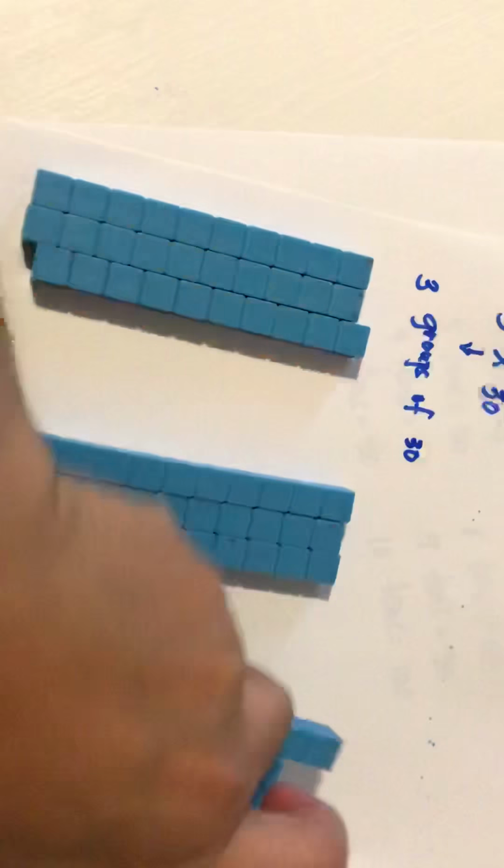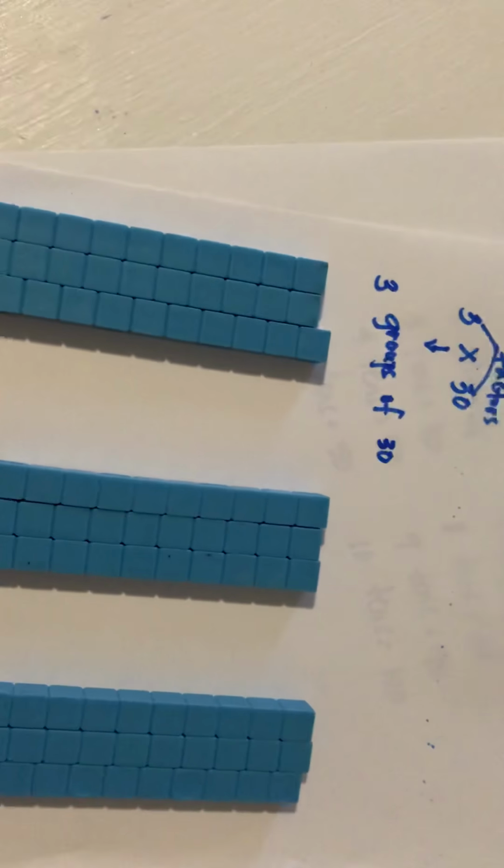Now I'm gonna show that to you using your longs or your base 10 blocks. Now this is 30. Remember, this is 10, 20, 30. So we need 3 groups of 30. So this is one group right here, and this is another group, and then of course I have another group, and that is 3 groups, right?